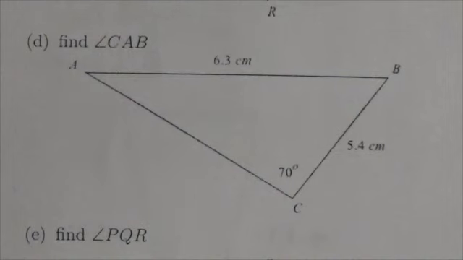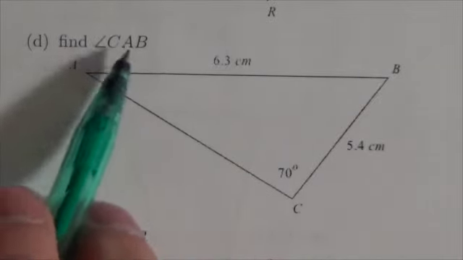Okay, hi everybody. This is the Math 20-1 Trigonometry Review. This is question 31D. I'm supposed to find angle CAB.